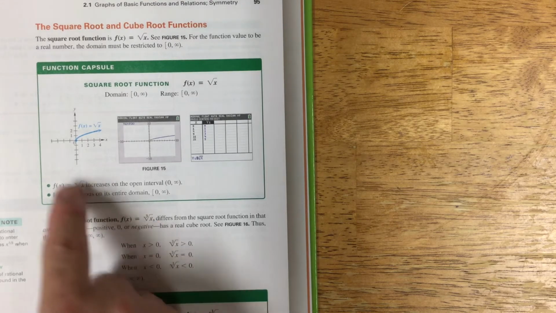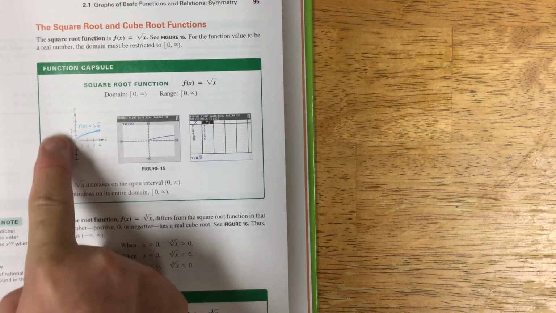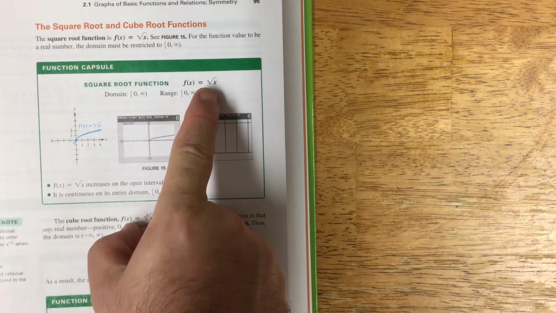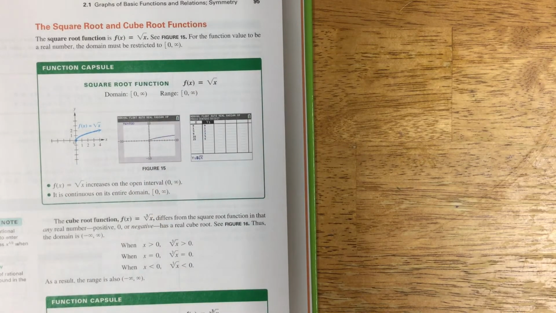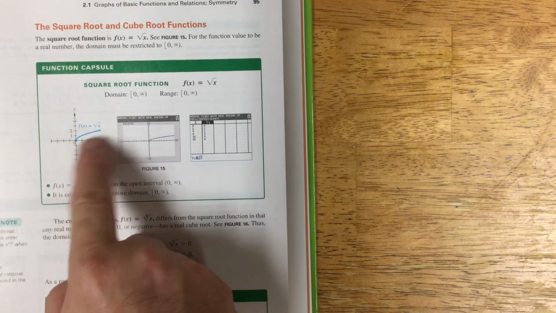The reason there are no negative values for x over here is because you cannot take the square root of a negative number and still be a real number. Once you try to take the square root of a negative number, you get into the imaginary category of numbers, and we have not covered those yet. Those are very difficult to take the square root of. You cannot take the square root of a negative number. So you need to recognize what that looks like.